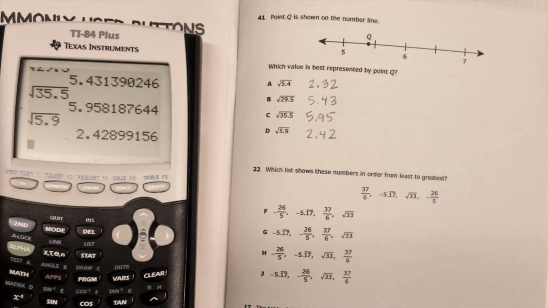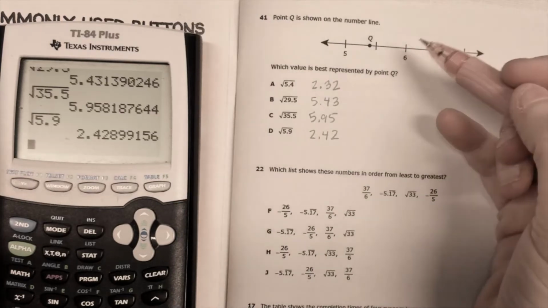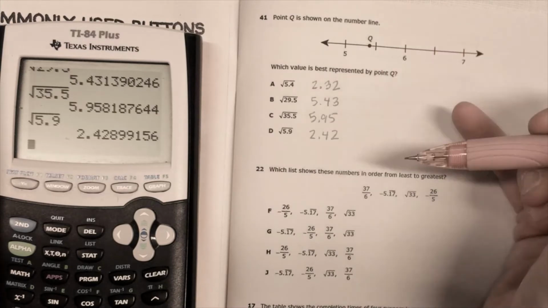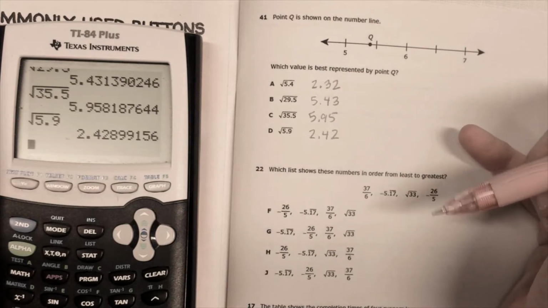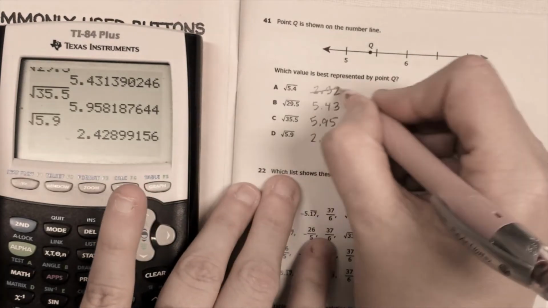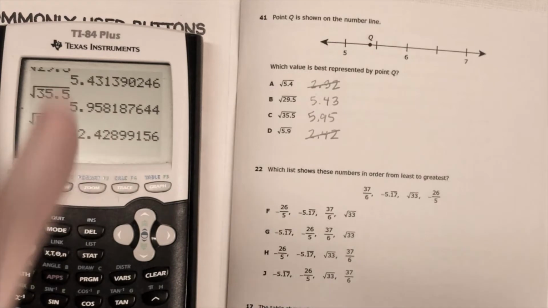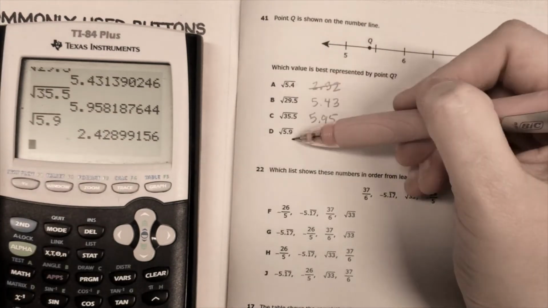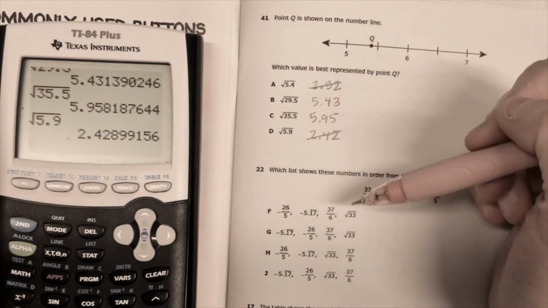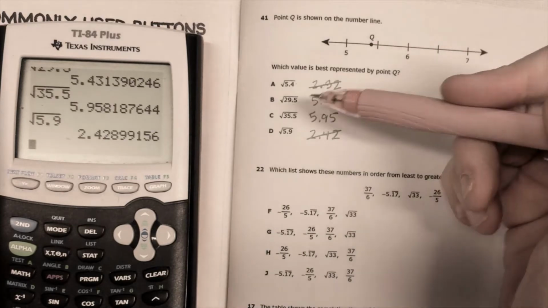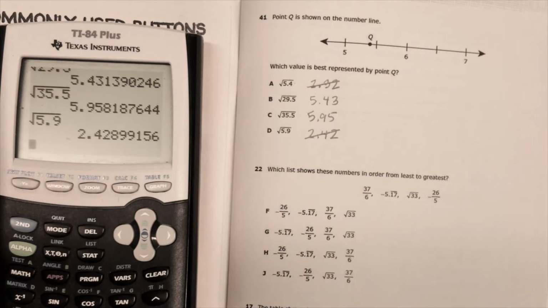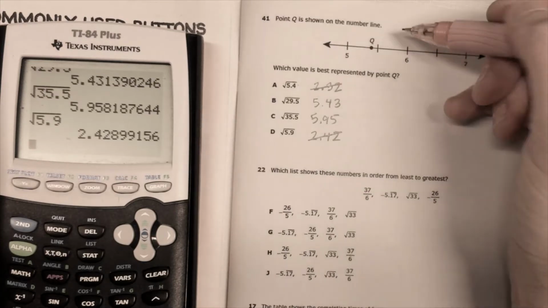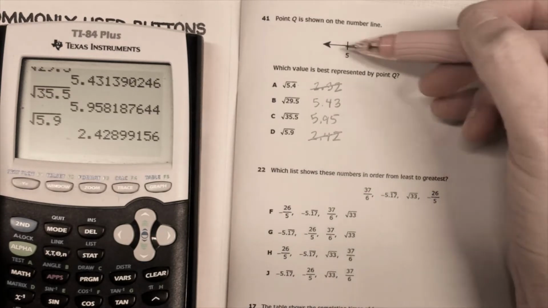All right. So now what we're going to do is look at Q. What 2 big numbers does it fall between? 5 and 6. So I can immediately cross off these 2 because they are not between 5 and 6. Notice they have square root of 5.4 and square root of 5.9. They're trying to trick you into picking those because it looks like it's about 5.4, but if it's under the radical sign, you've got to convert it into decimals before you can do that. Now, is the Q closer to the 5 or closer to the 6? It's closer to the 5, so you're going to pick the smaller one.